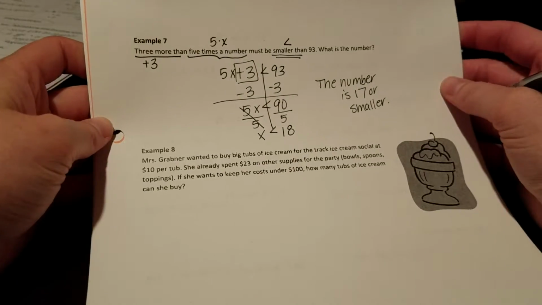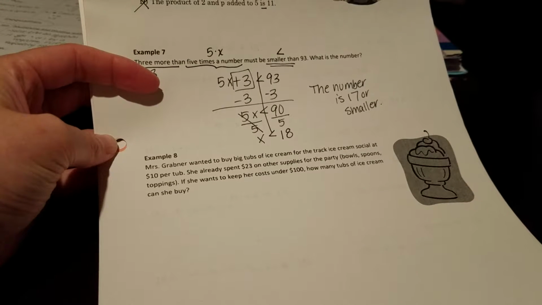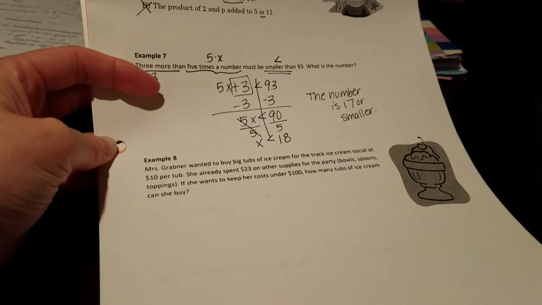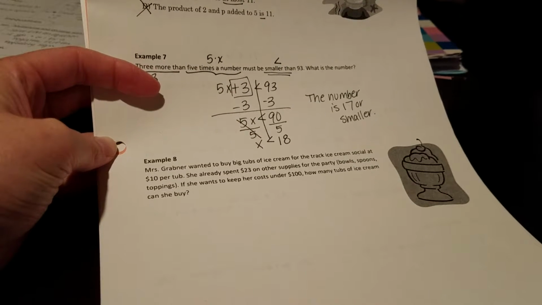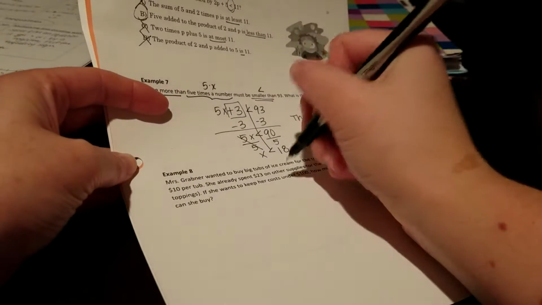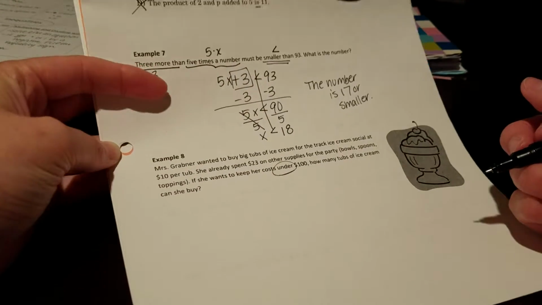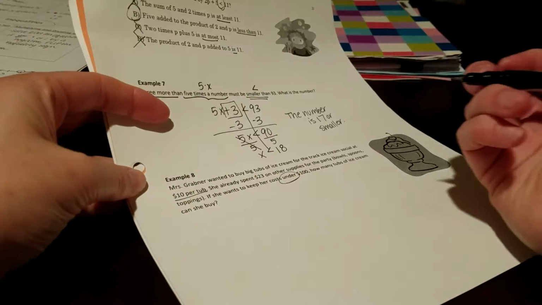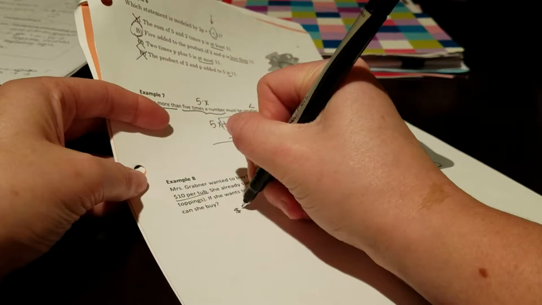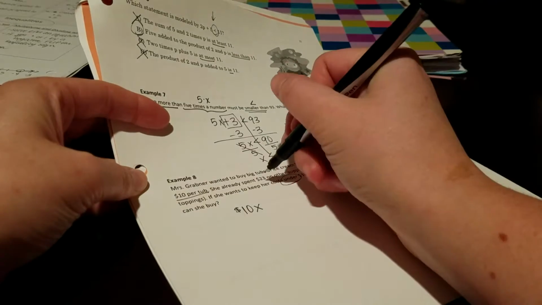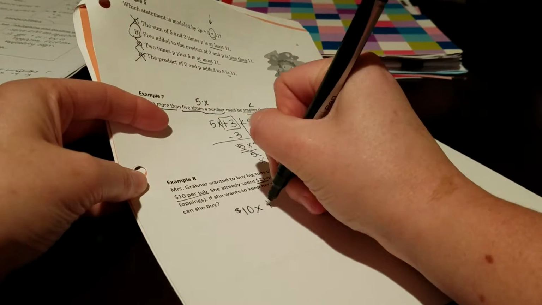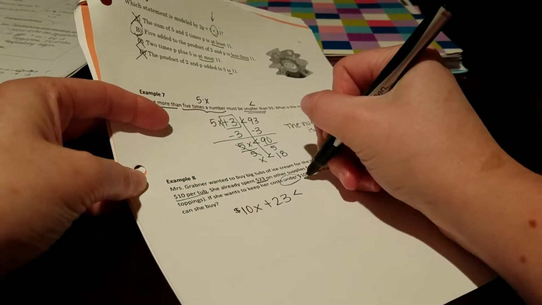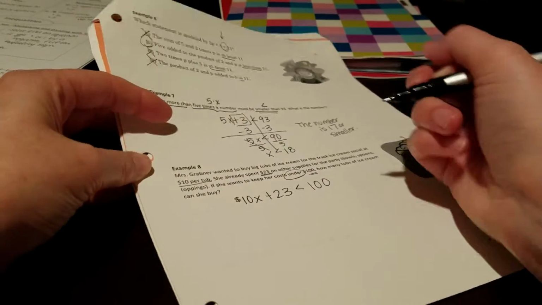In example 8, Mrs. Grabner wanted to buy big tubs of ice cream for the track team's ice cream social at $10 per tub. She already spent $23 on other supplies for the party, the bowls, the spoons, the toppings. If she wants to keep her costs under $100, how many tubs of ice cream can she buy? So $10 per tub. I want to get more than one of them, so that is going to get the x. And I already spent the 23, so plus the 23. And I want to keep my costs under, so less than, this is my equals number.